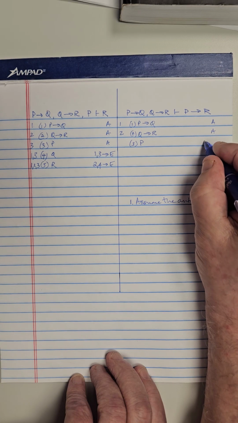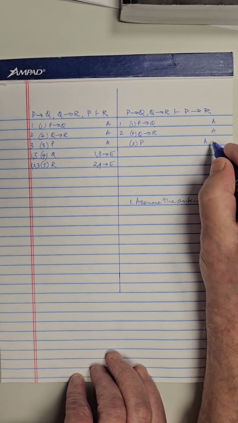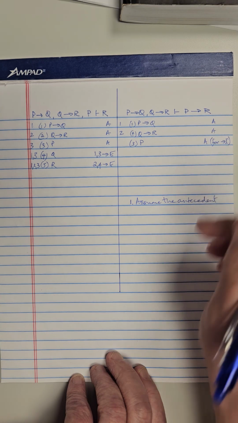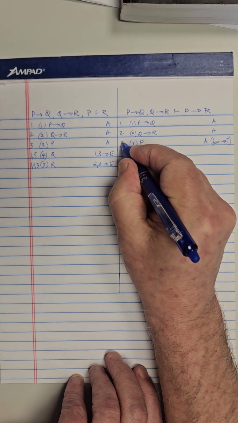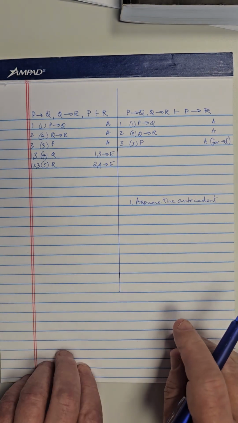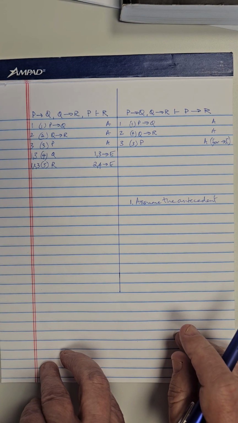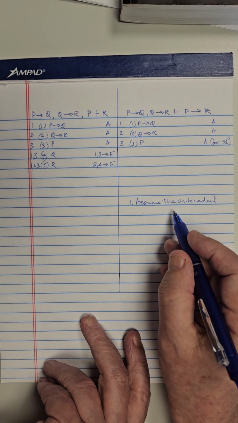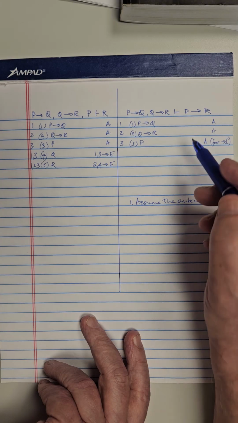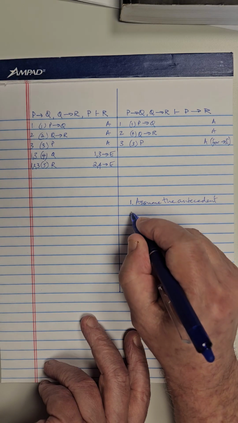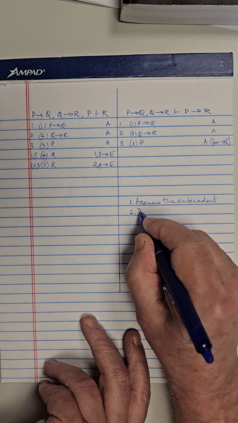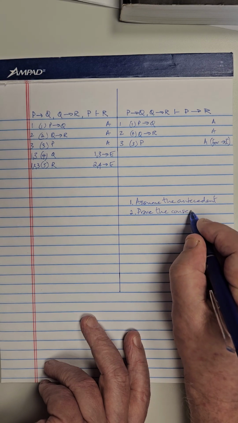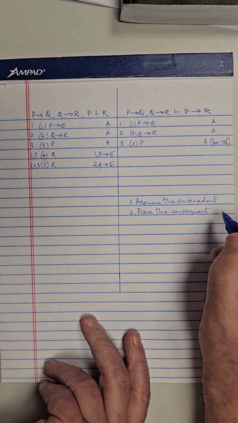And here we write an assumption, same rule, assumption, but the reason we're making it is for arrow introduction. Like any assumption, we give it the number of the line on which the assumption is made. So that's the first step: assume the antecedent of the conditional you want to prove. Then you prove, anyhow you can, the consequent of the conditional you want to prove.